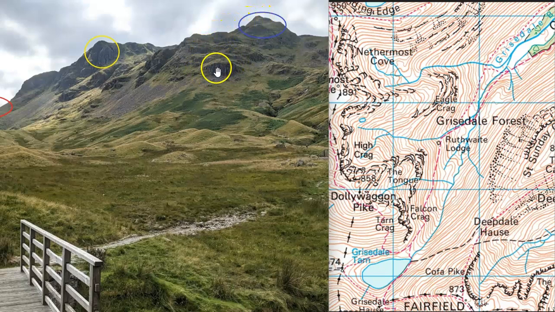So this lowest crag feature is that there, and then we can see this stream coming in here is this stream coming in here.